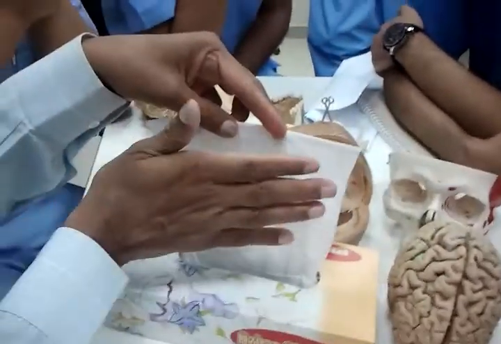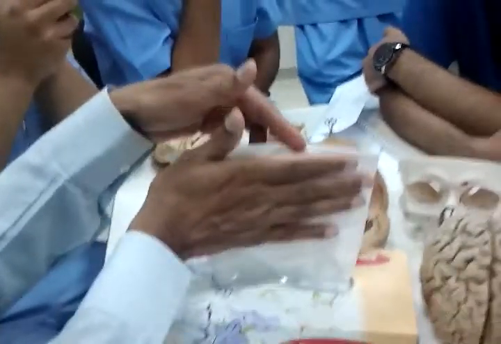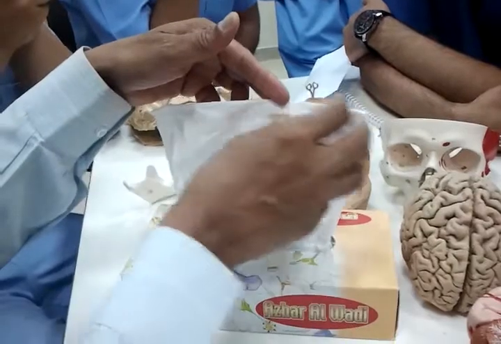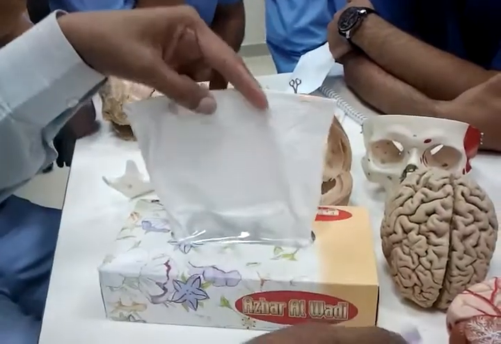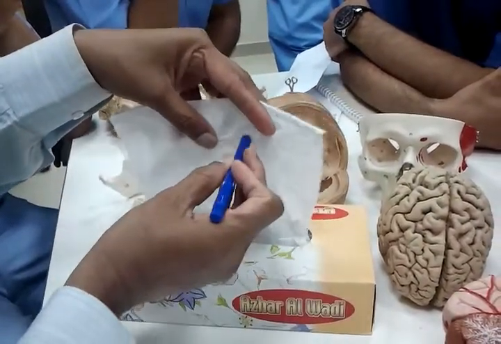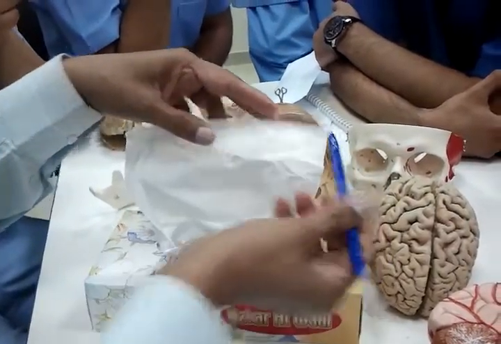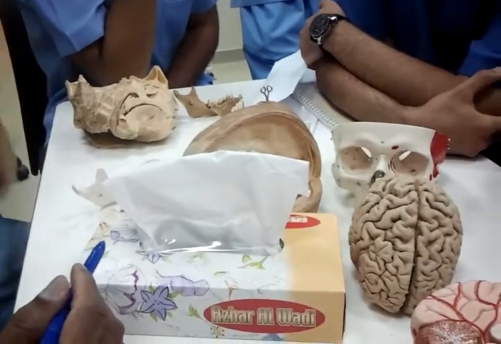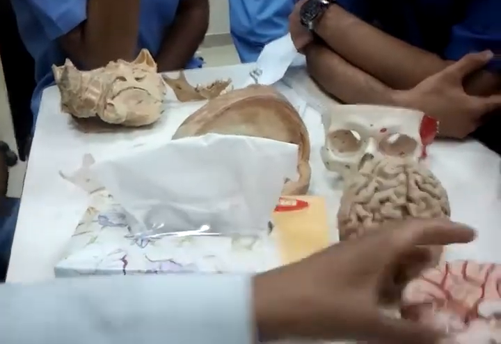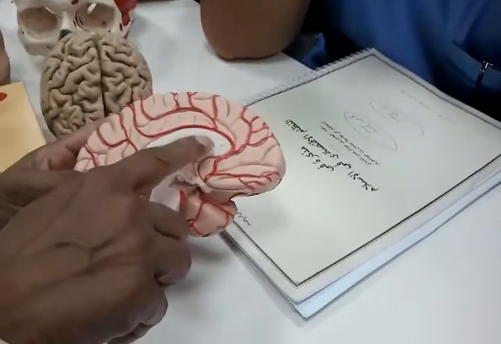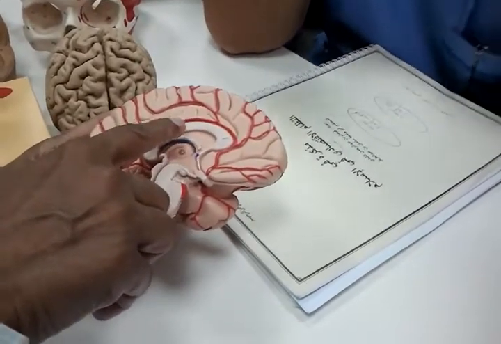This septum is making the medial wall of two parts of the lateral ventricle, the body and the anterior horn. So this means if you break this, where will you enter? Into the body or the anterior horn of the lateral ventricle. This whole thing is the septum pellucidum, making the medial wall of the anterior horn as well as the body.